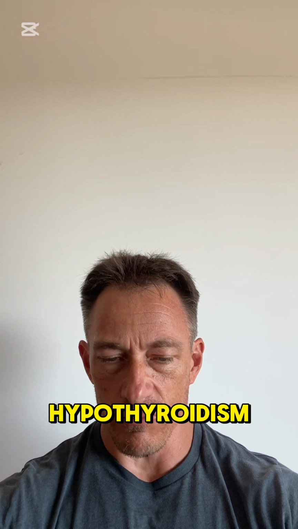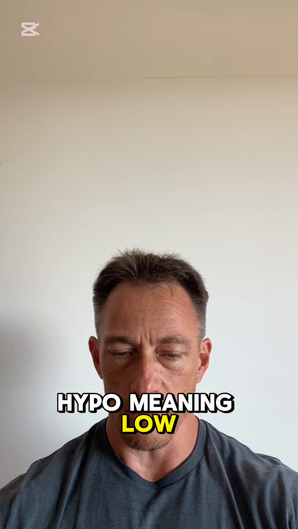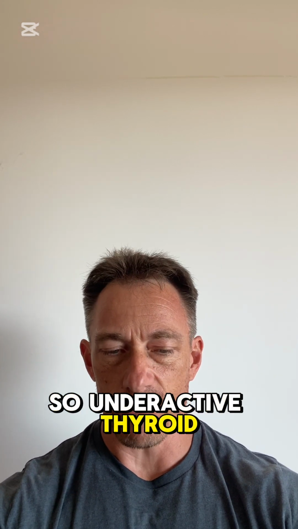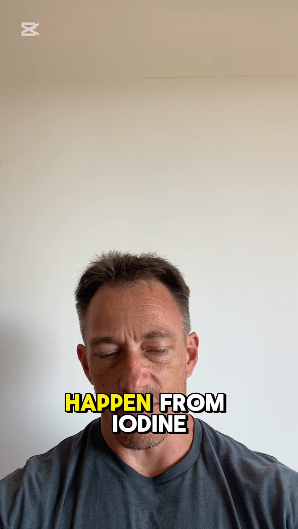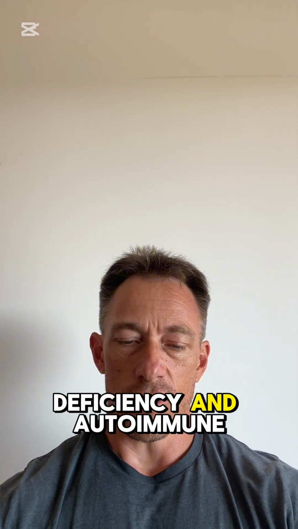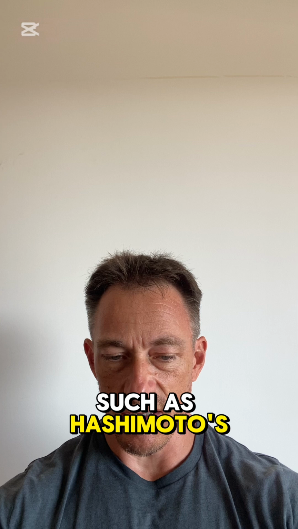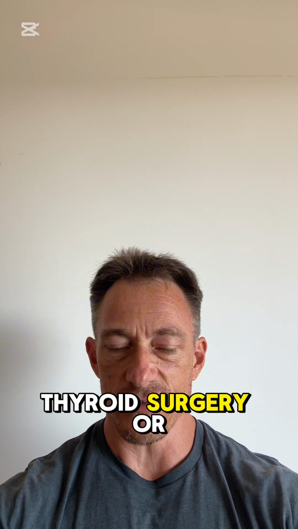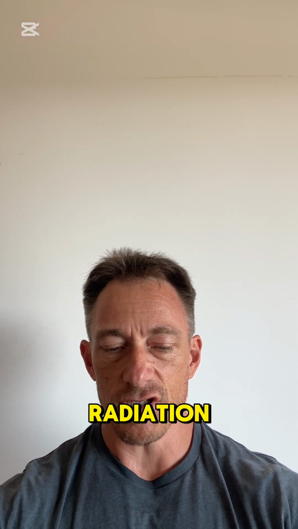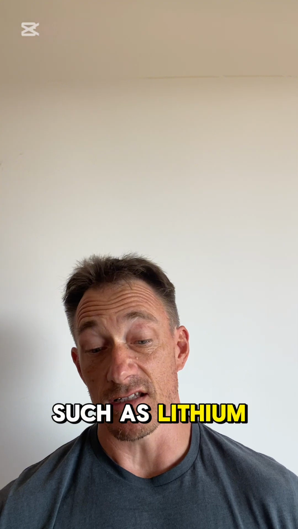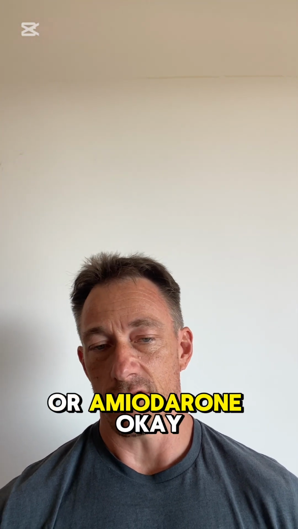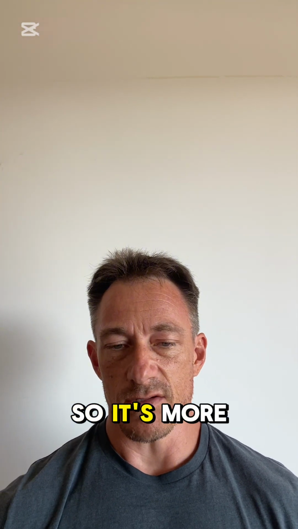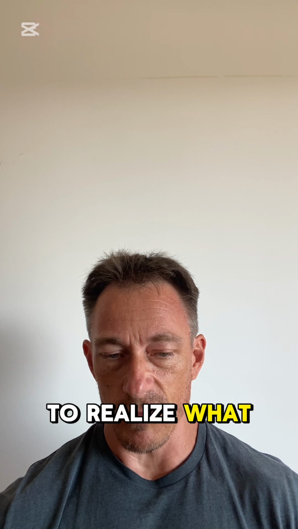So hypothyroidism, hypo meaning low, so underactive thyroid. Now this can happen from iodine deficiency, an autoimmune disease such as Hashimoto's thyroiditis, thyroid surgery or radiation, and certain medications such as lithium or amiodarone. Okay, so it's most important to realize what can cause it.